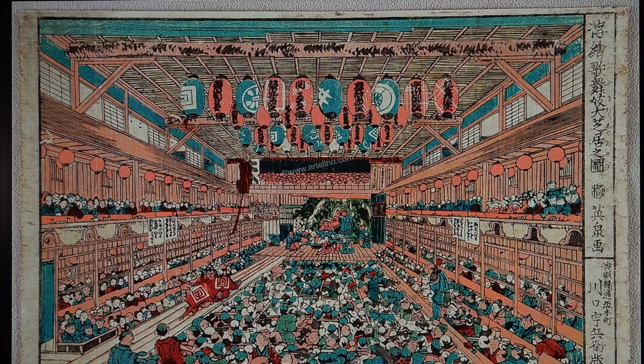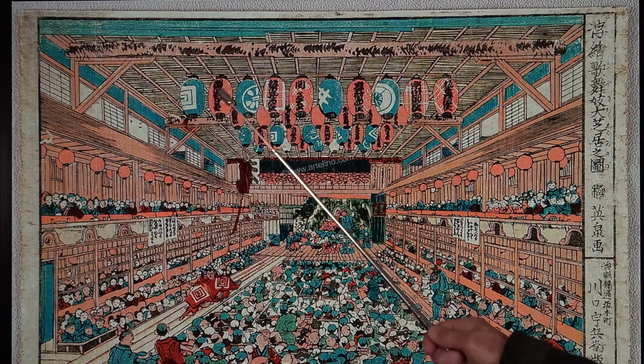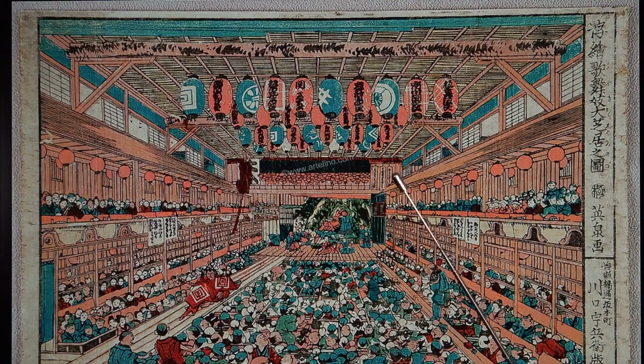Look here at the ground floor. The spectators were sitting in boxes. When you look there, you can recognize that there is one box. I think there were four or five or six people sitting in one box. Here on top, you have lanterns, and these odd characters are the names of famous Kabuki actors.